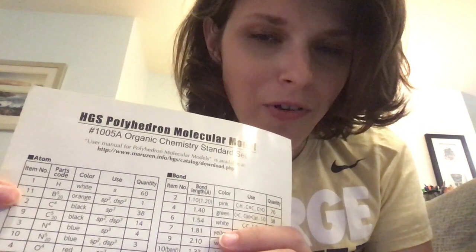Bearing in mind that the carbon in the center is sp3 hybridized, I look here and see it's the 3rd entry down. It says C4, which for my model kit is the number of holes, because there are 2 black carbons: one has 4 holes and one has 5 holes. Since I want the sp3 hybridized one, I'm going to use the black carbon with 4 holes. Then for hydrogen, the color is white. So I need 4 of the white colored balls.